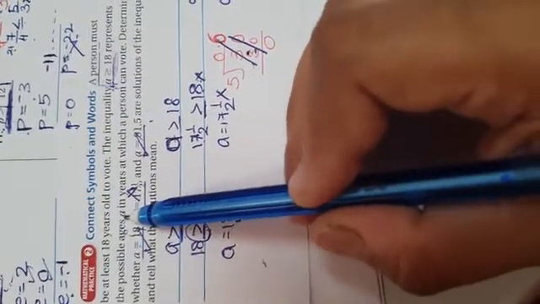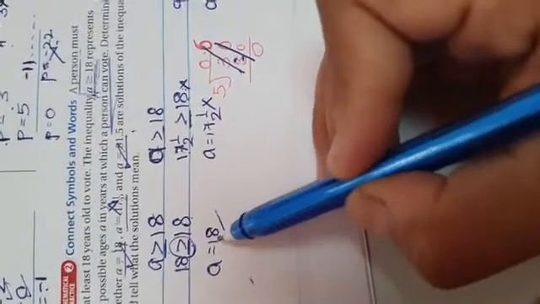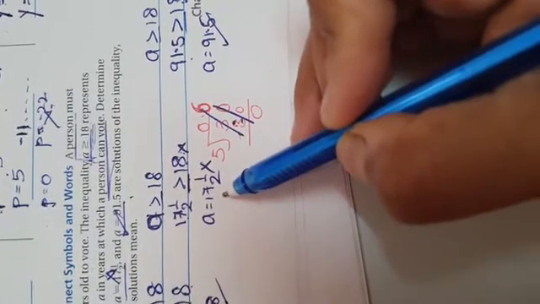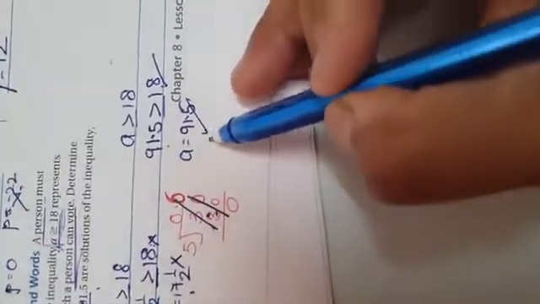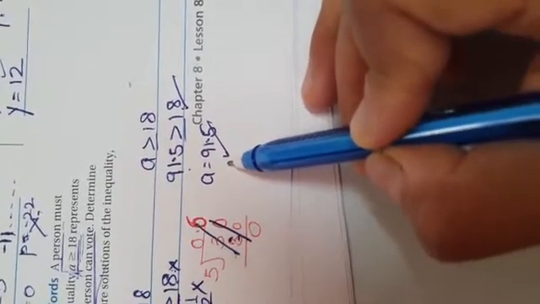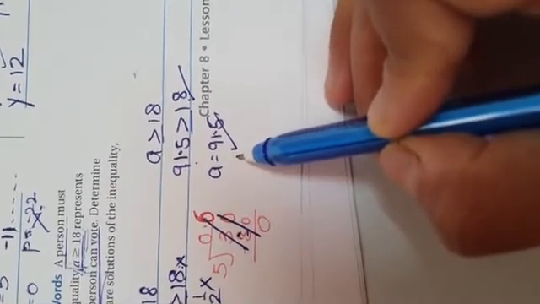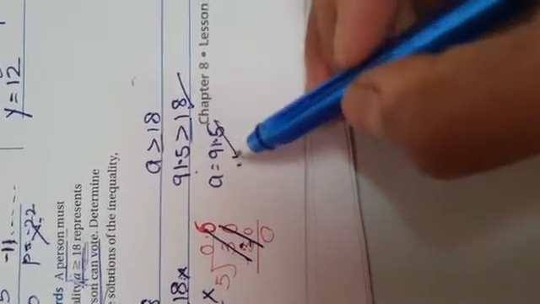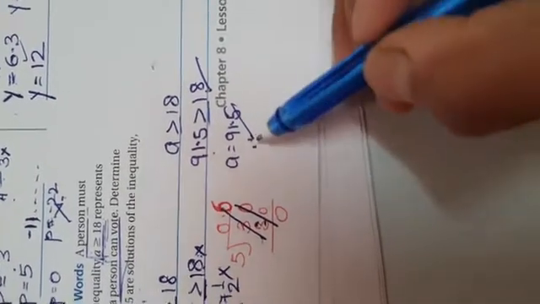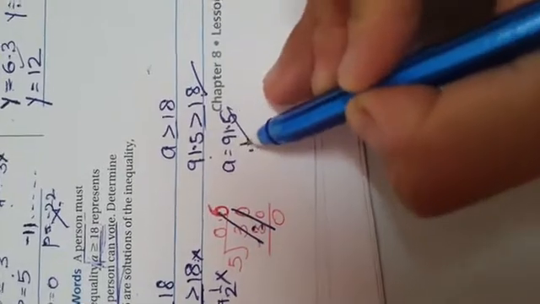And they asked what the solution means. They said it represents the possible ages a person can vote. So an 18-year-old person can vote. Can a 17-and-a-half-year-old person vote? Of course not. Can a 91.5-year-old person vote? I know a 91-and-a-half-year-old person cannot even walk properly, so how can he or she go and vote? But this is math. We have to just concentrate on the problem, not on the possibilities. So a person who is 91 and a half years old can also vote.